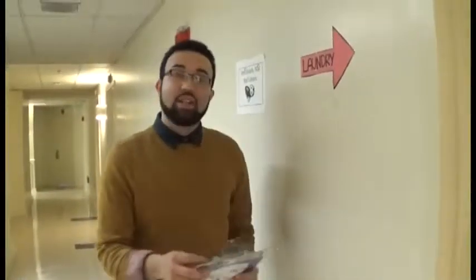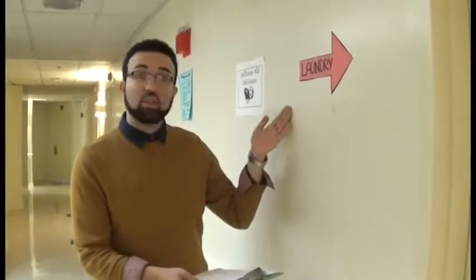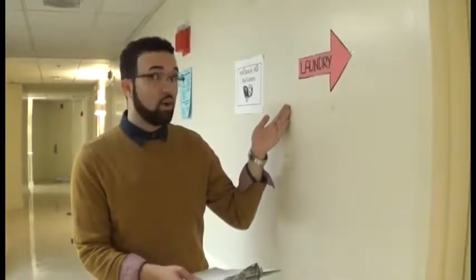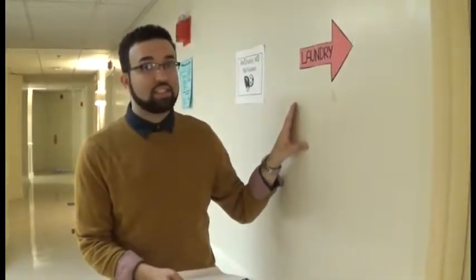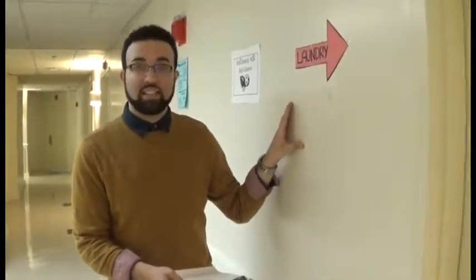As you can see, our residential buildings have signs that direct our residents to important rooms within our building. Our laundry room is pointed that way. But as you can see, there's no sign that shows where our community advisor is or our student manager of residential operations. So I'm going to talk to my staff members and make sure that we get a sign created so that residents can go to whichever room they need.